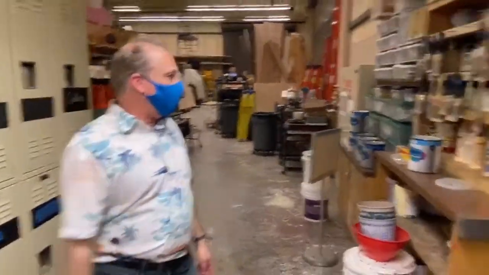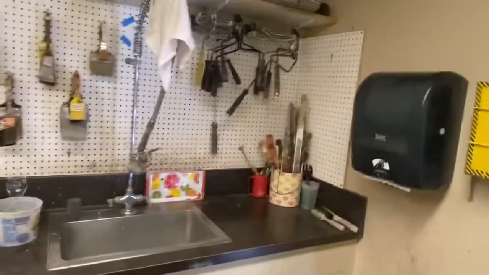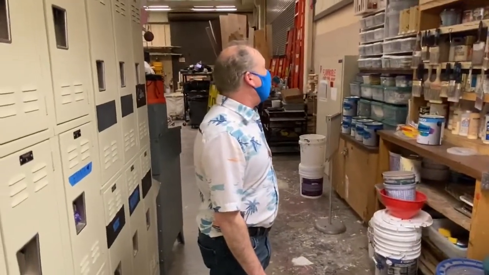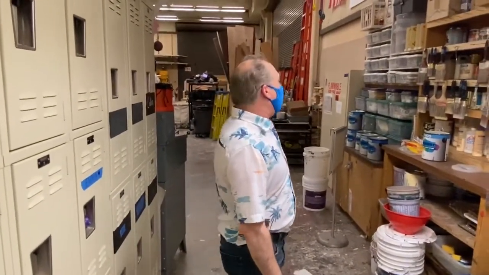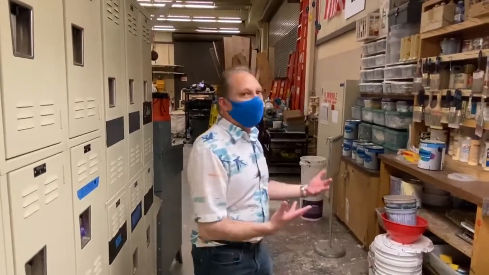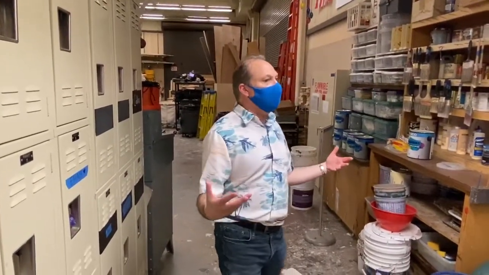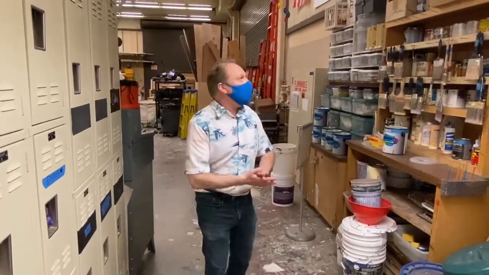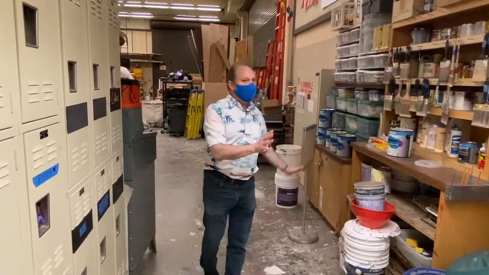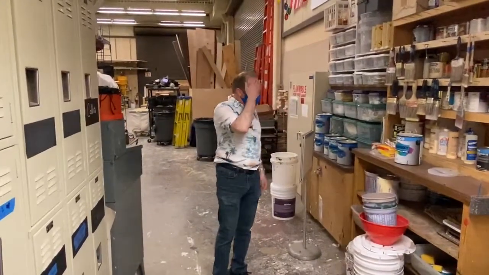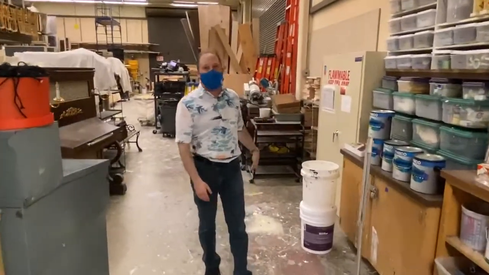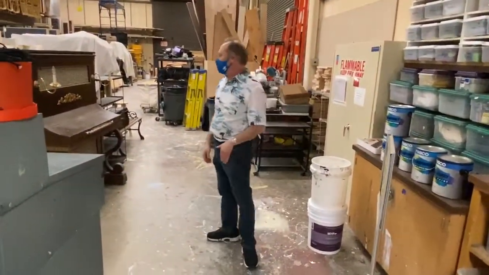Over here, we teach a scenic painting class, usually in the fall, and so we have a variety of paints, paint brushes, and materials for that class. Sometimes we bring in a scenic painter to paint the sets for that class. That's what lives in this little corner part of what we call the scene shop, which is basically behind the backstage area that we'll be heading over into next.